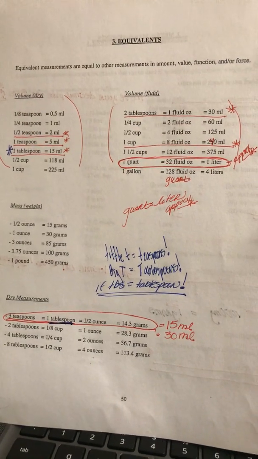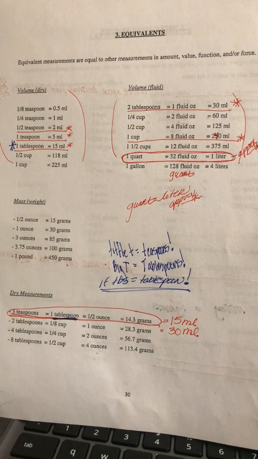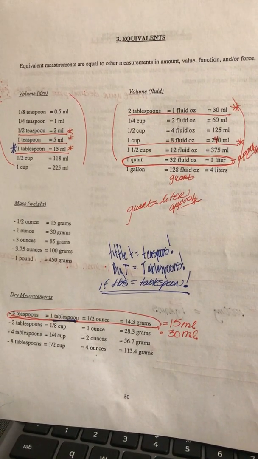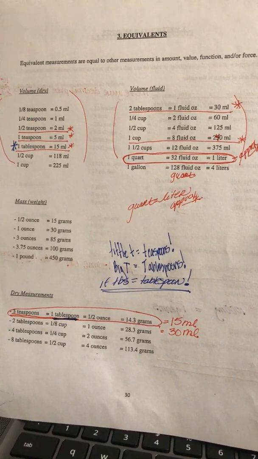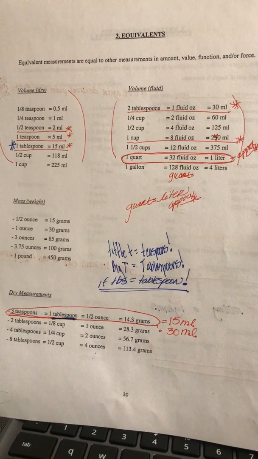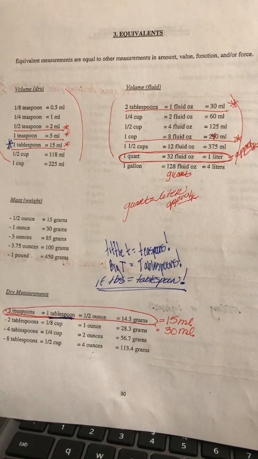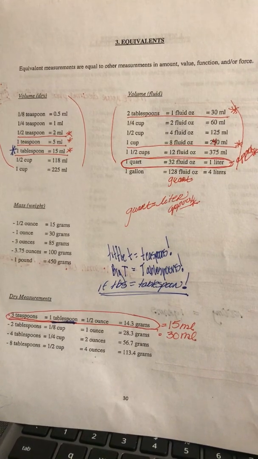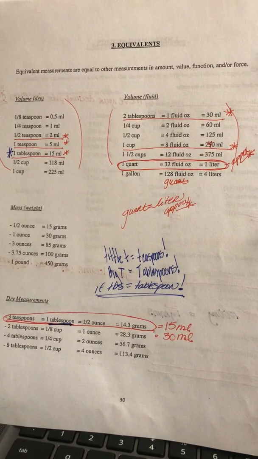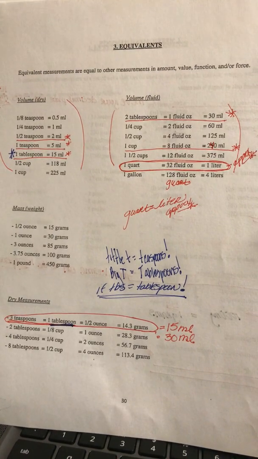Fluid volume is kind of saying the same thing. If we already know 1 tablespoon is 15 milliliters, so here we go, 2 tablespoons is 30 milliliters. And also, remember that 1 ounce is 30 milliliters. And that's that first line up there. 1 ounce equals 30 milliliters. Get those wonderful measurements in your head and you can figure everything else out.